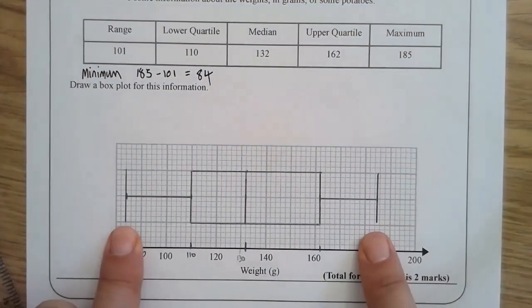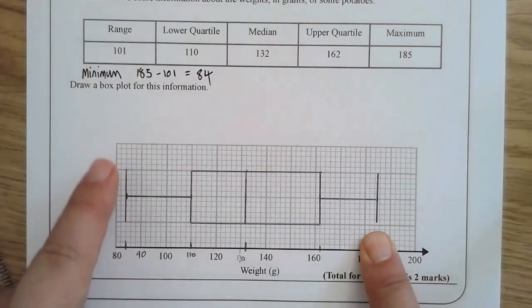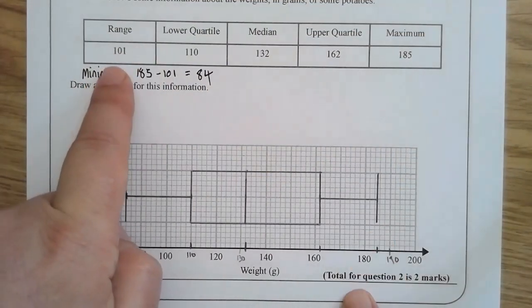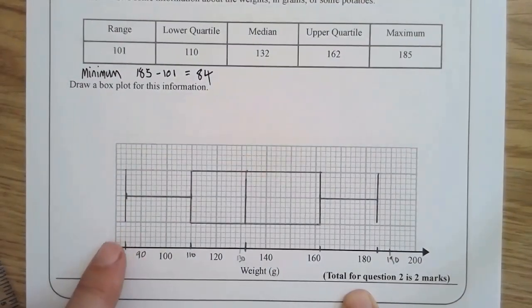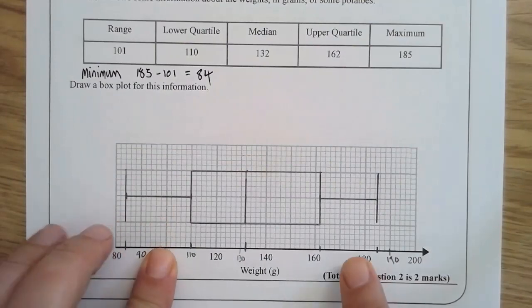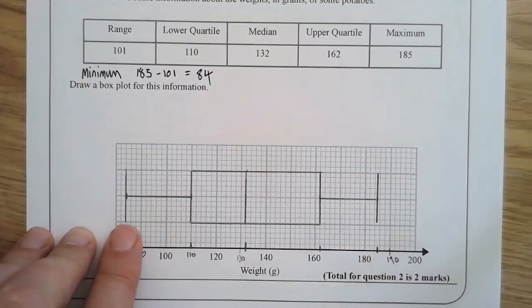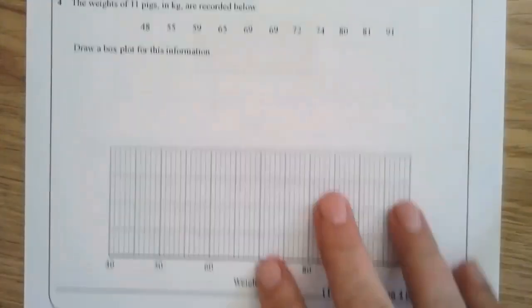So minimum, maximum, and we had to work out the minimum because we only had the range. Now, I think this question is trying to fool you, and you just put all of that information in, in which case this would be wrong in this place here. So you'd have got that second point for knowing and spotting that it says range instead of minimum.